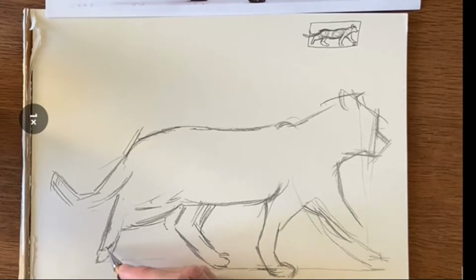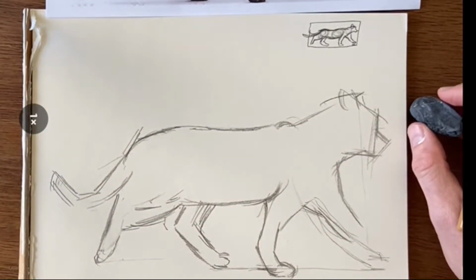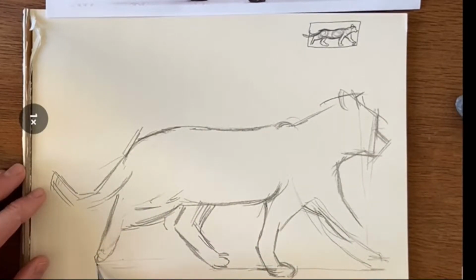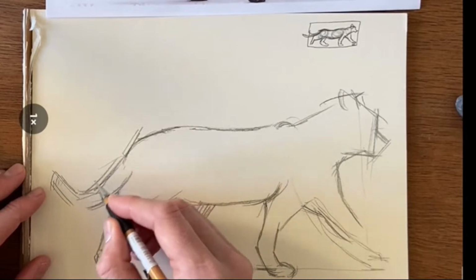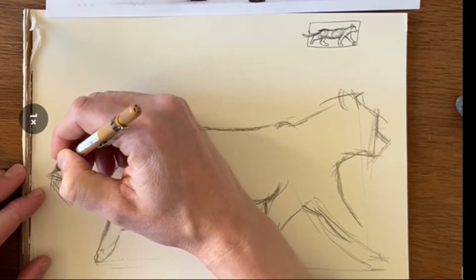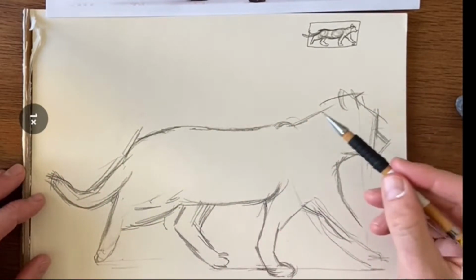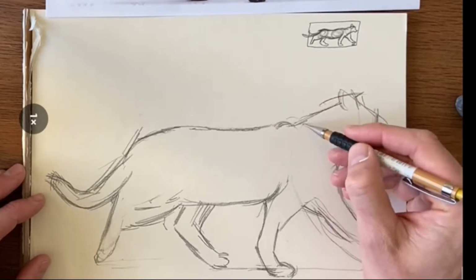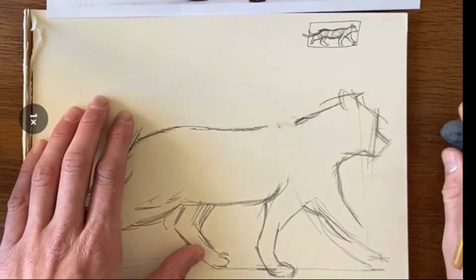Maybe I could just erase this one. Like that. And then actually this one up here, this little hump here is actually closer to the neck than I thought.